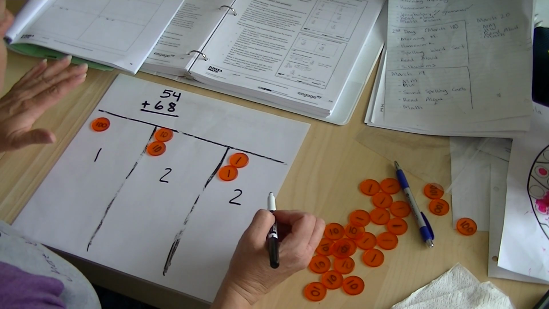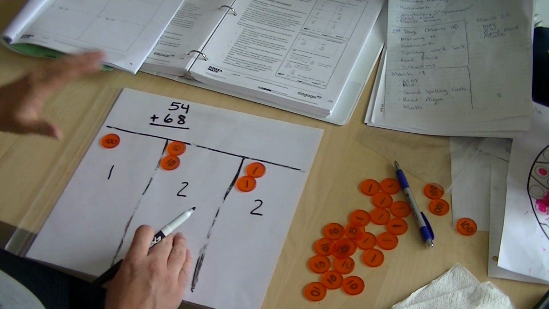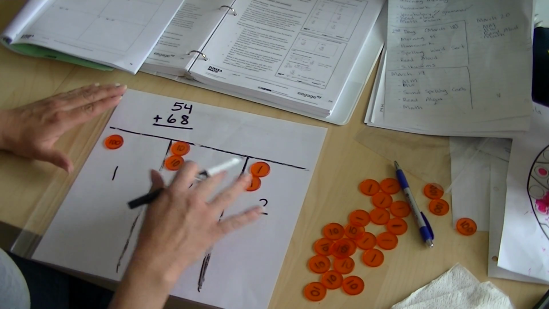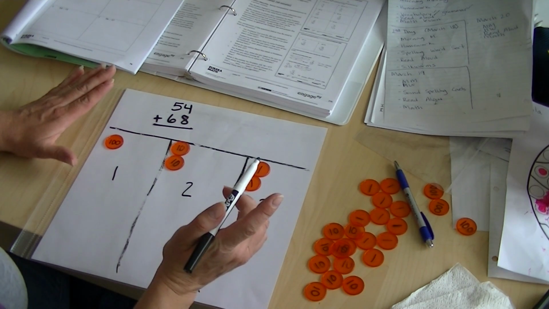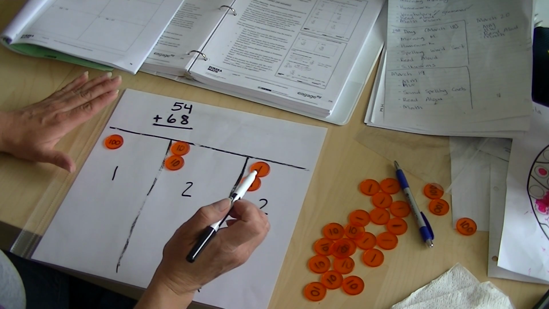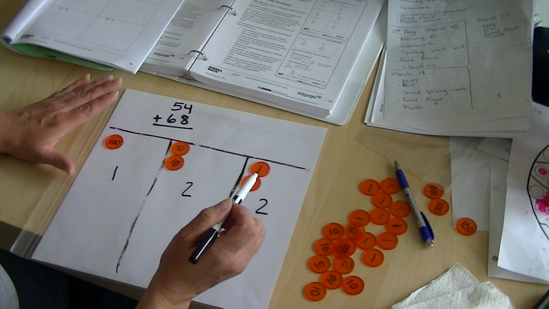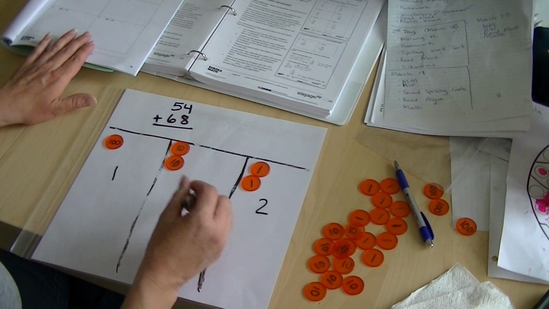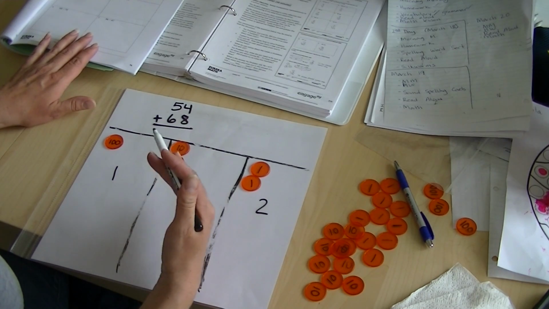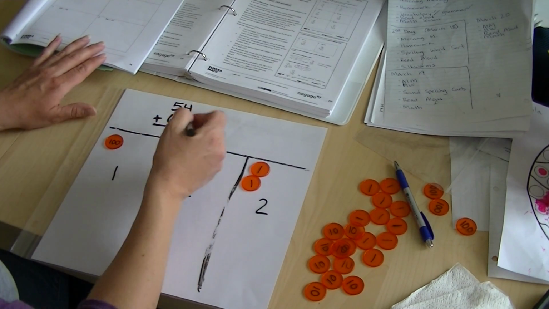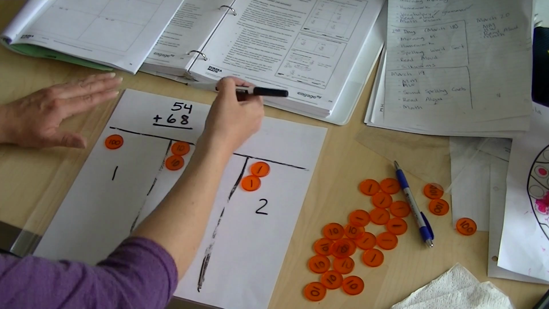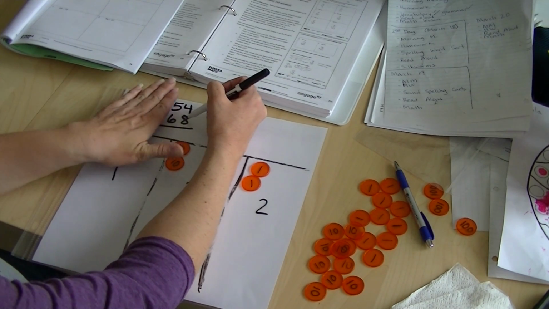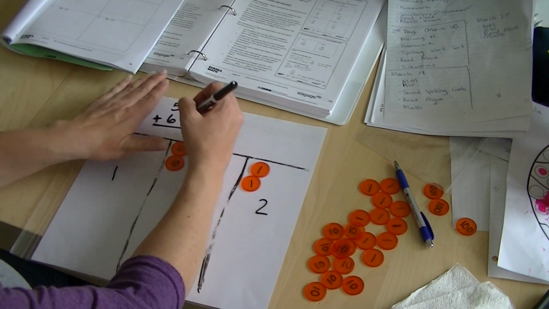Okay? That's what we should see you doing, if you're going to be doing this without using the discs. So this is an option. I think I'm going to say for the first 2 problems on your page, we will use the place value chart. After that, if you don't need the place value chart anymore, go ahead and just show me the equation up here. So look, 4 plus 8 equals 12.